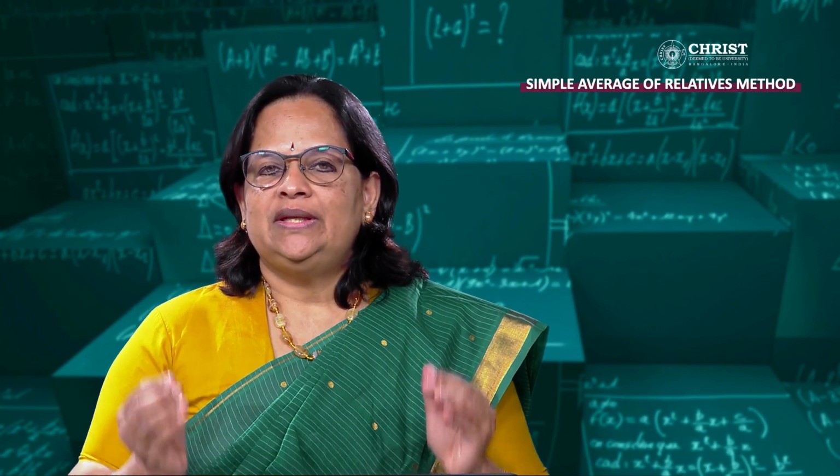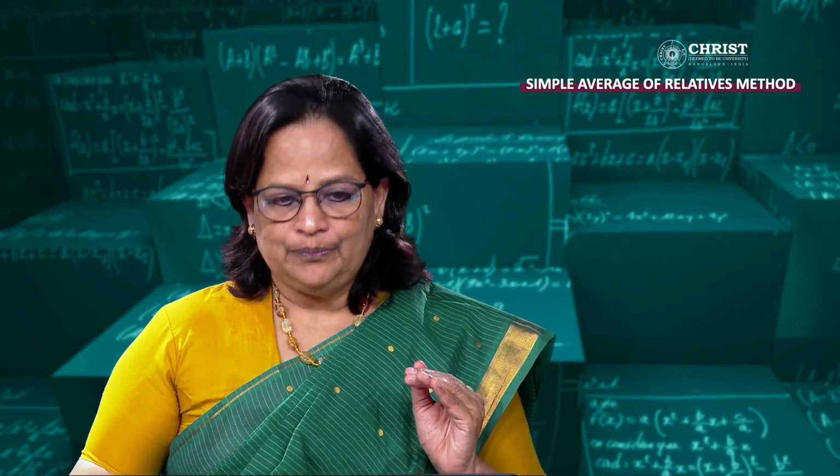Dear students, in this module, we will learn the simple average of relatives method. We will do two problems to learn the computation. Now, if you see the introduction, we know that index numbers are calculated and used extensively in business, social science, research, everywhere for comparison and for taking appropriate policies.